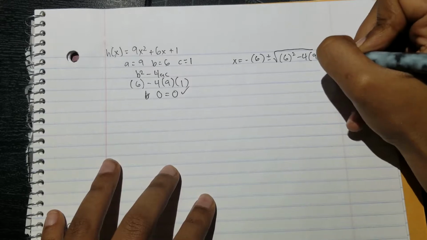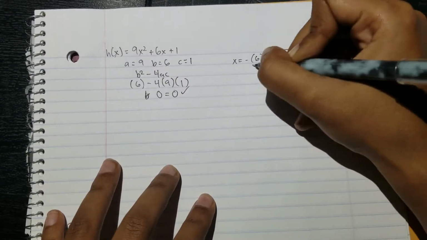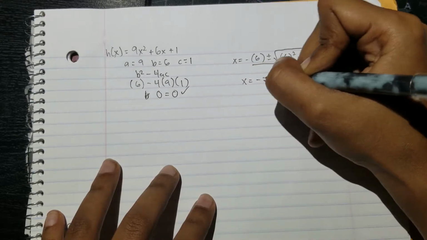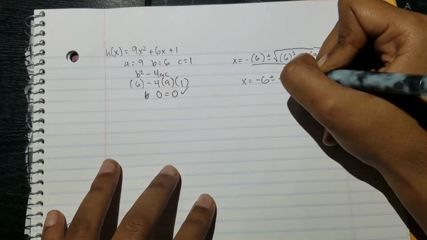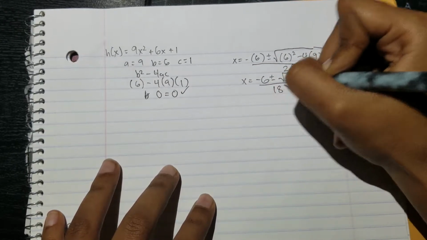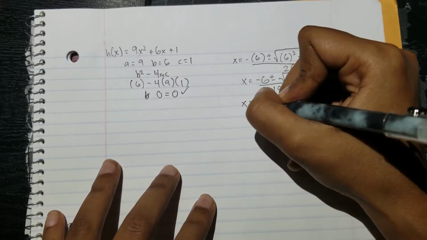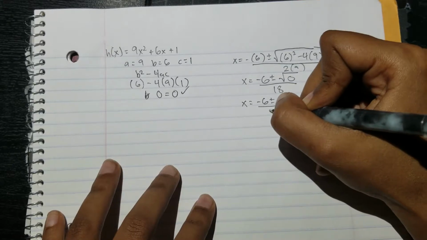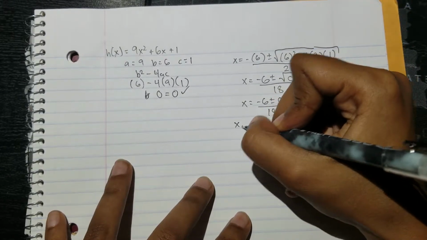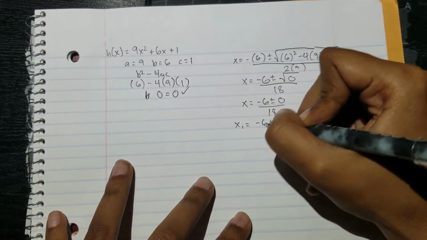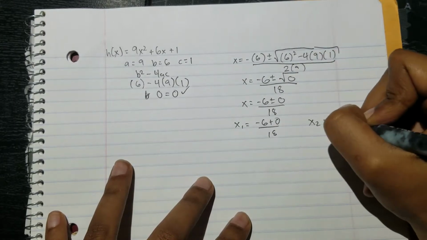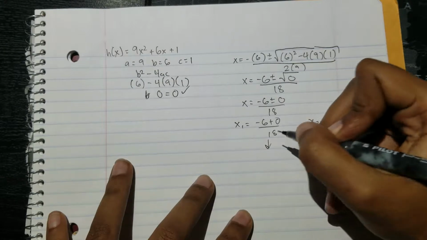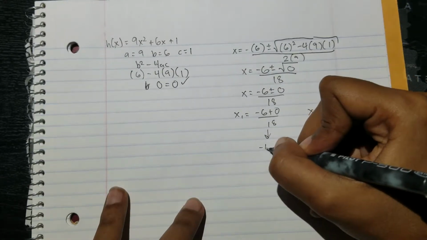So let's just quickly write this down. All over 2 times 9. We know this is going to be plus or minus the square root of 0 over 18. And we know the square root of 0 is just 0, so this is negative 6 plus or minus 0 over 18. Now when we split this up, we get negative 6 plus 0 over 18, and negative 6 minus 0 over 18. That ends up being the same value. They're both going to give you negative 1/3.